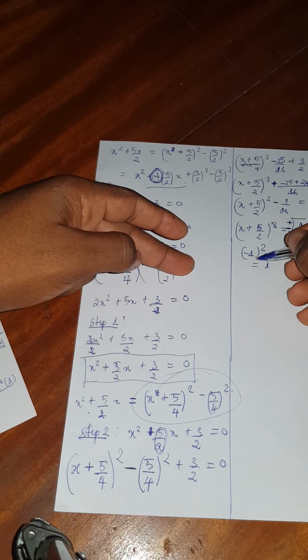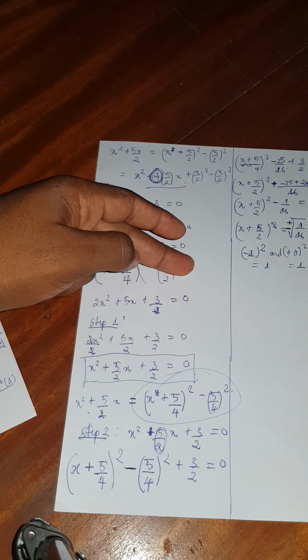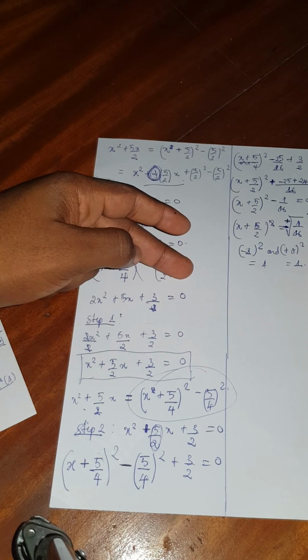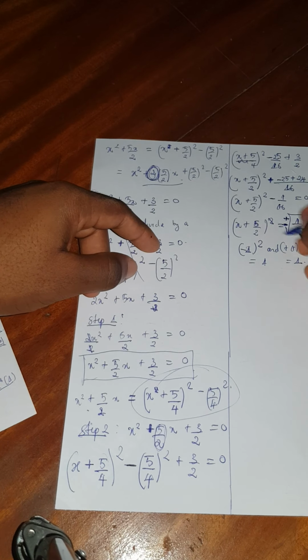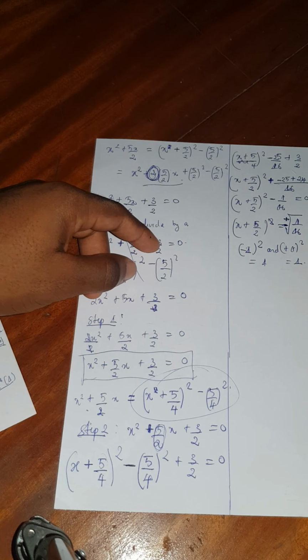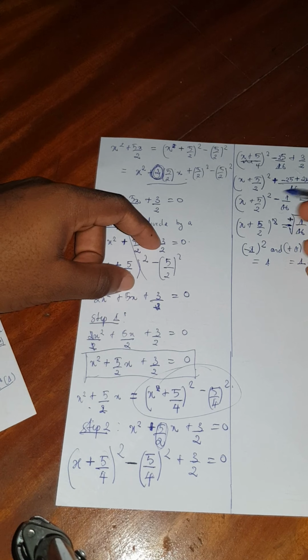So it implies that negative 1 can be squared to give you 1, and plus 1 can be squared to give you 1. That's why you see a plus and minus here, the square root of this. So if I square it, the plus and the negative are all going to give you 1 over 16 as we initially had here.